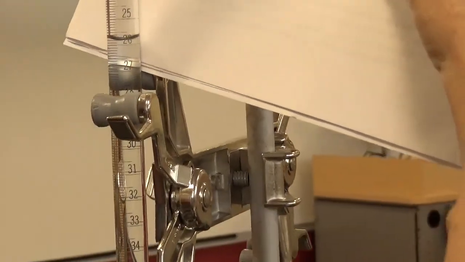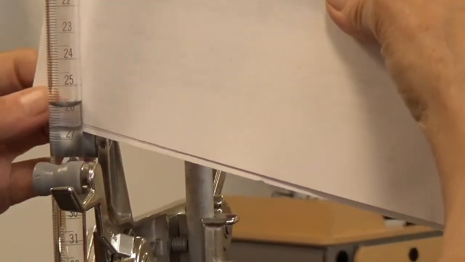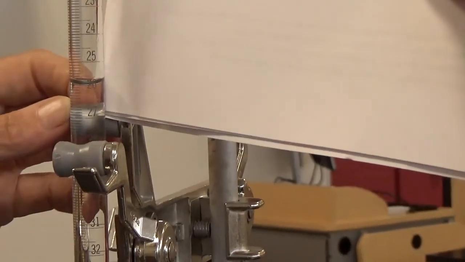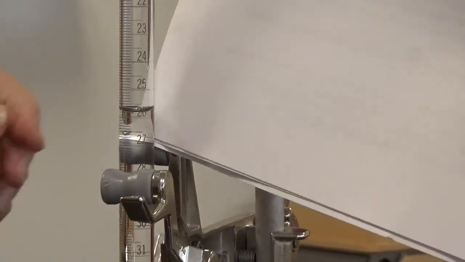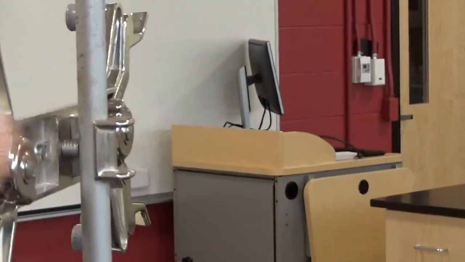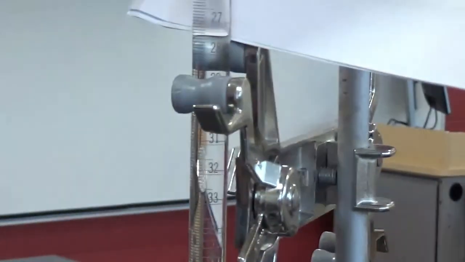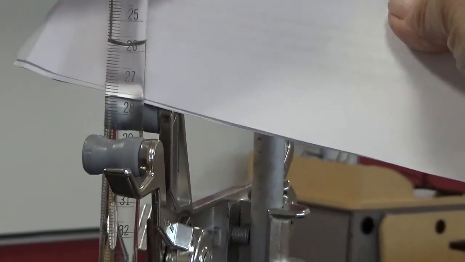Let's see. It's about 25.8, but let me see if I can get, I'd say, you know, I'm going to move this just a little. I'd say it's 25.80.